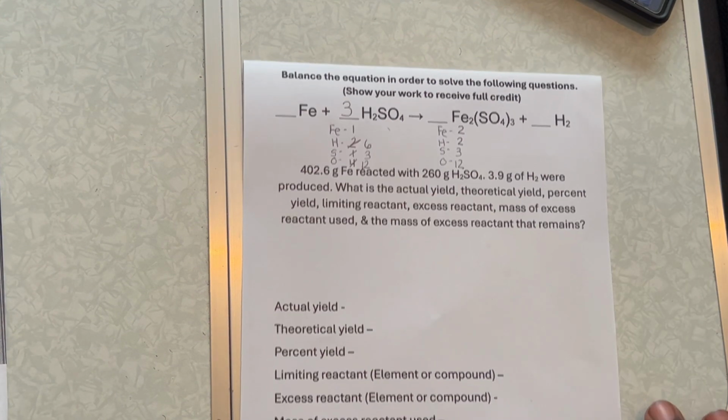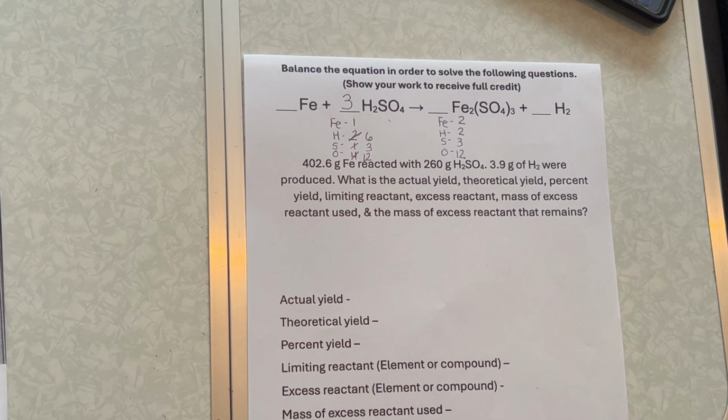So let's look now and see what's different. Okay, I still have 2 irons on the right, 1 on the left. So let's fix that part.